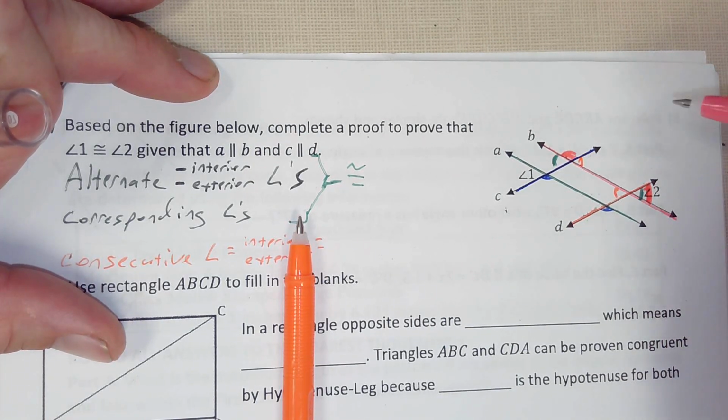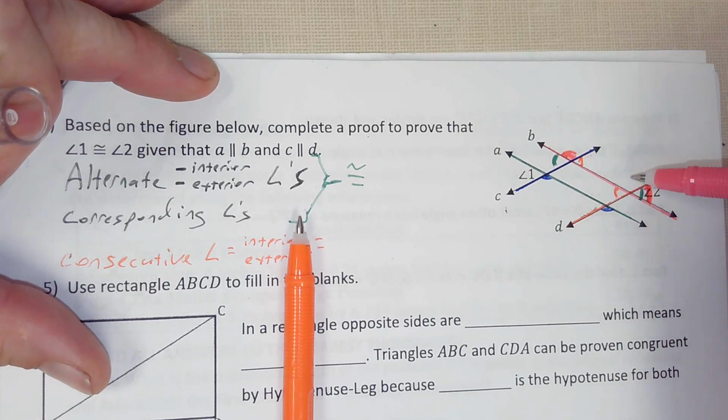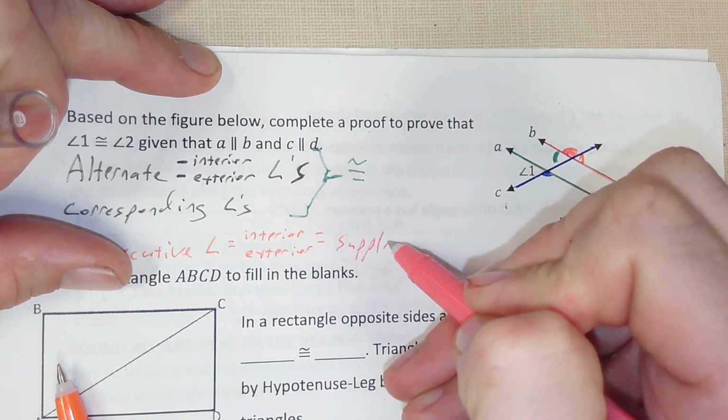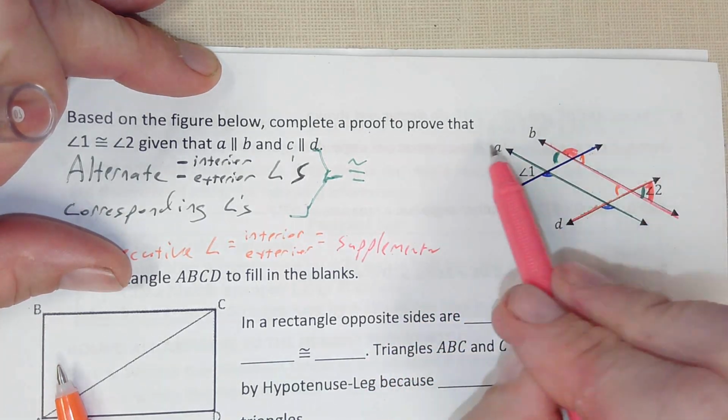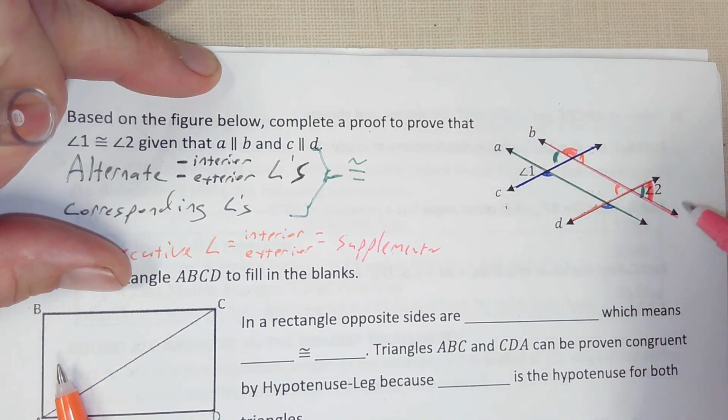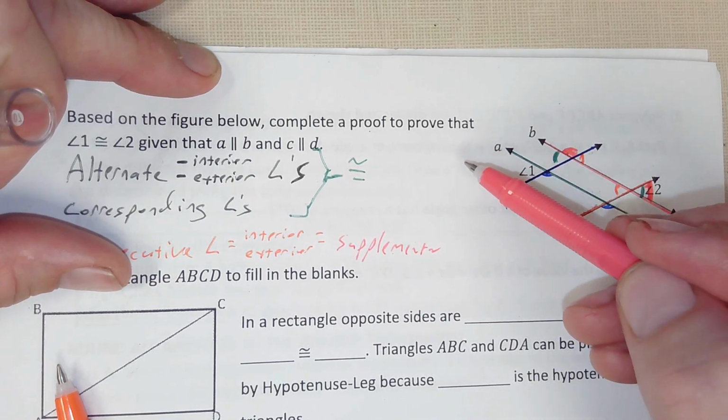Now they're not in a row, right? But these are consecutive exterior angles because these are supplementary. And if I made another parallel line, it would be right in a row with that next one, right?